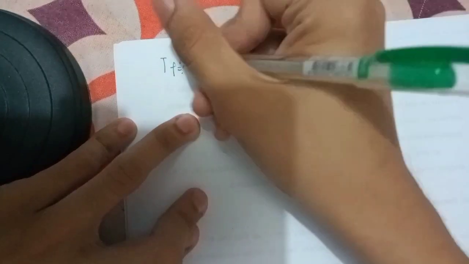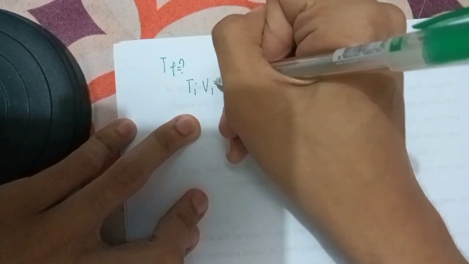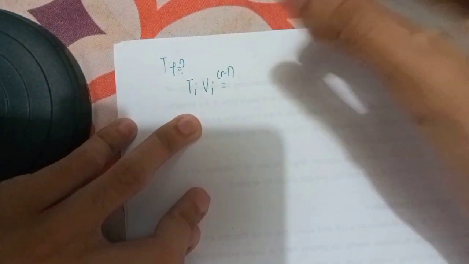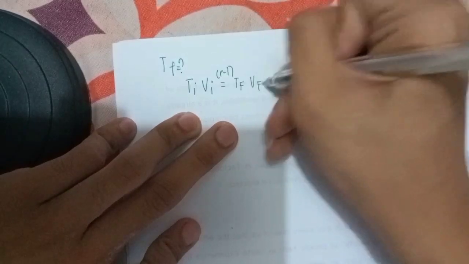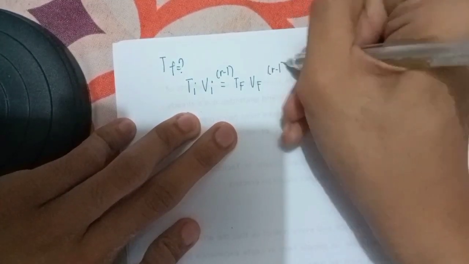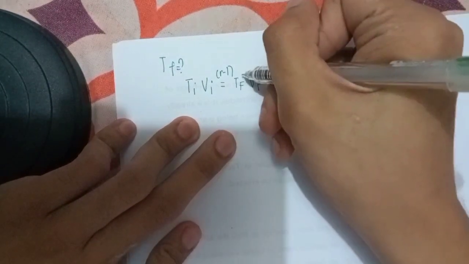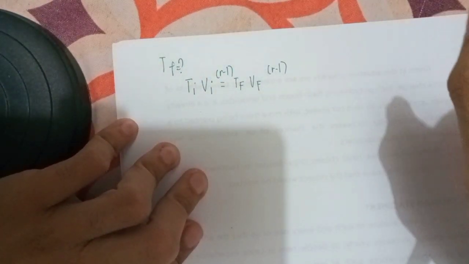Then we are tasked to find the final temperature. So, with that, we are going to use the formula: the initial temperature times the initial volume raised to gamma minus 1 is equal to the final temperature times the final volume, again raised to gamma minus 1. Since we are looking for the final temperature, it would be left as the unknown. So we are going to use this formula.